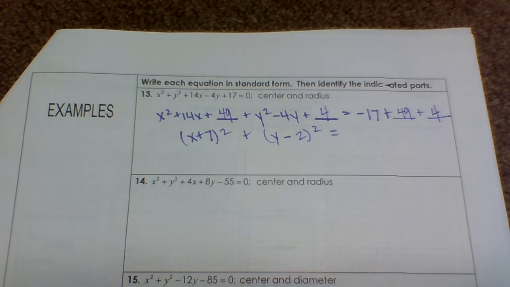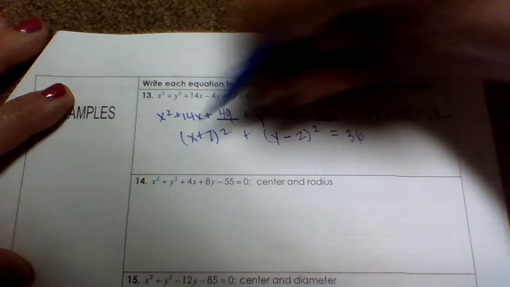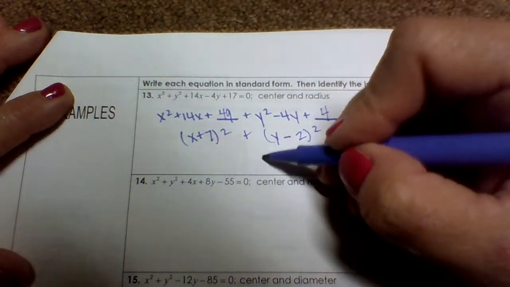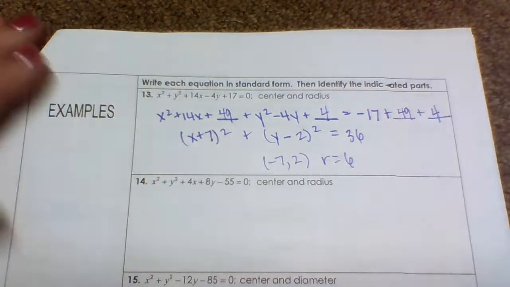Okay, if you don't believe me, FOIL them back out. You have to be able to go back and forth. Okay, so negative 17 plus 49 plus 4 all together, that equals 36. Look at this beautiful simple circle right here. Center is negative 7, positive 2, and the radius is 6.